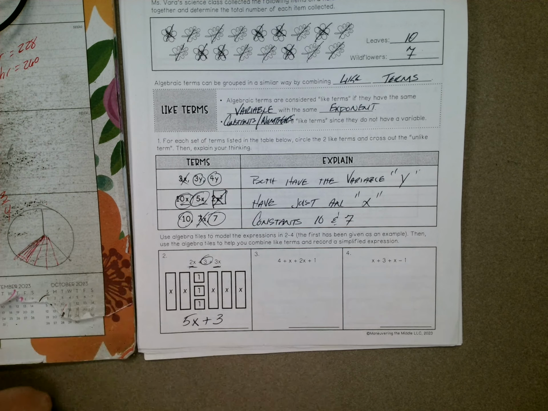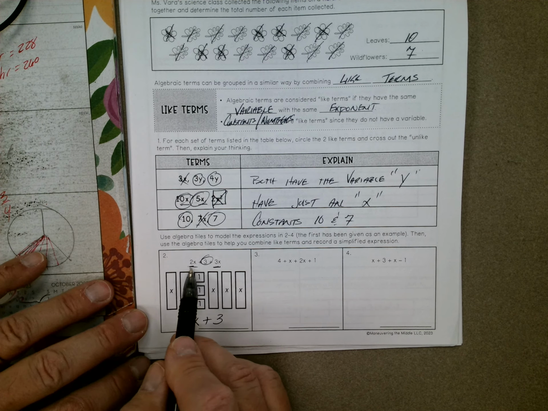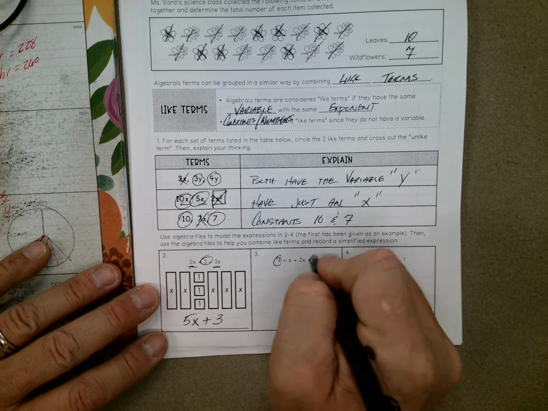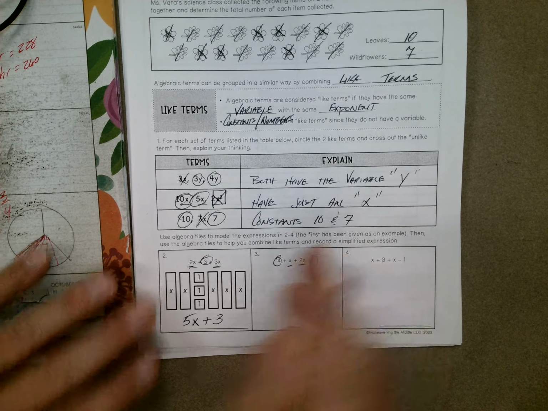What I do sometimes when I have a lot of different numbers or constants and variables and coefficients is I start labeling them a little bit differently. I underline these two like terms and that was by itself. So here, if you look, I may circle the 4s and underline the x's.